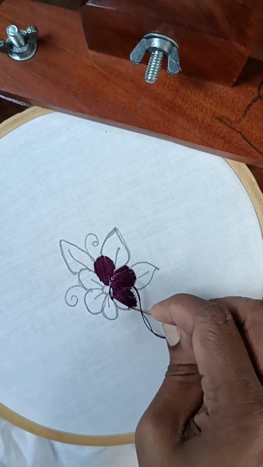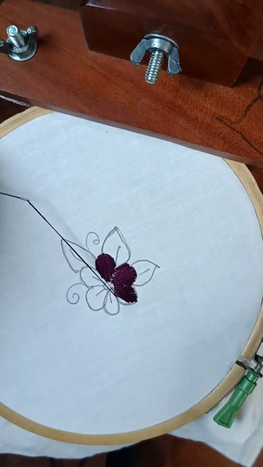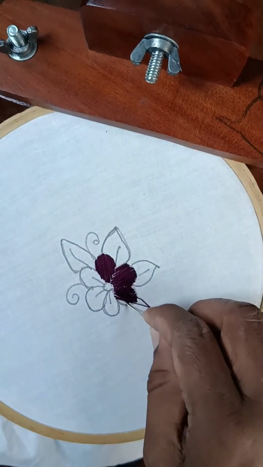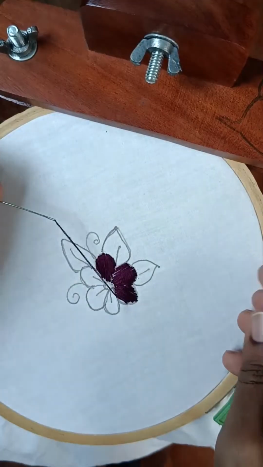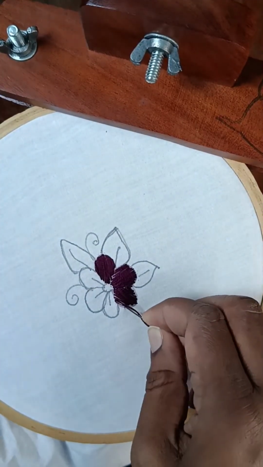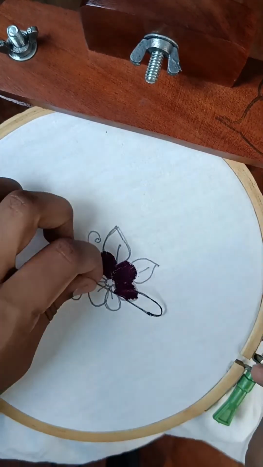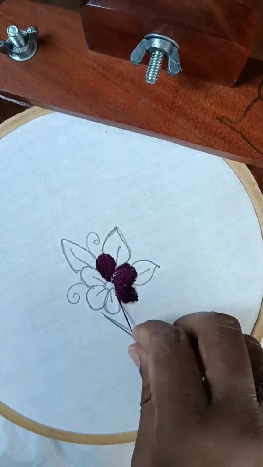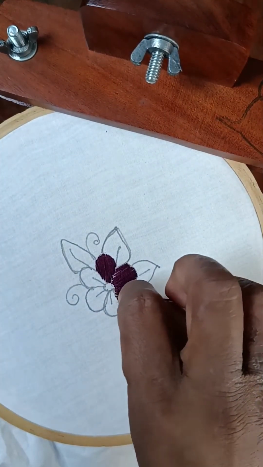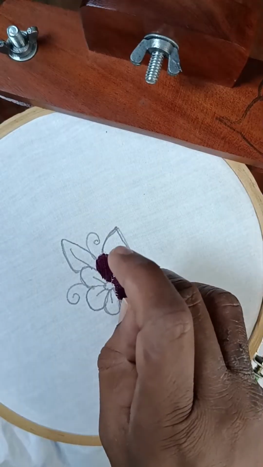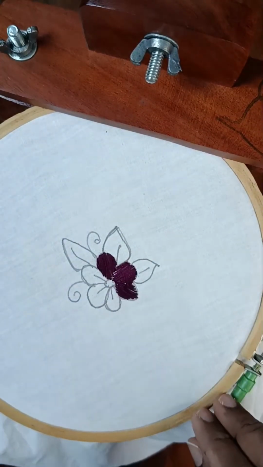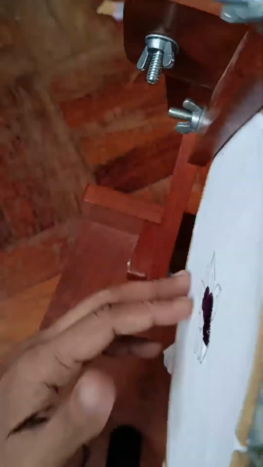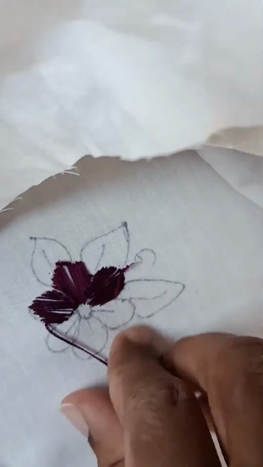Each time you try different methods in different patterns, it will help reduce boredom. It is a good meditation for our mind. If you are interested in hand embroidery, please subscribe to my channel and watch it. I would like to encourage you to try new techniques. Along with me, try it yourself to improve your embroidery skill.